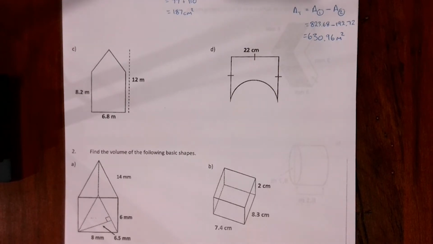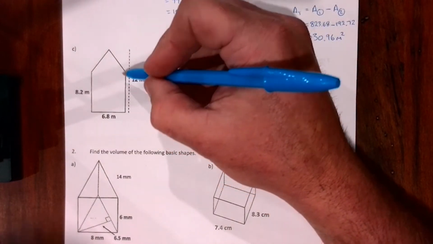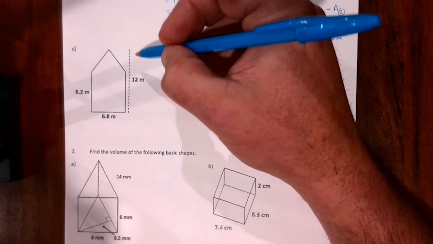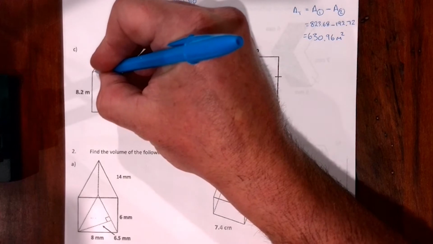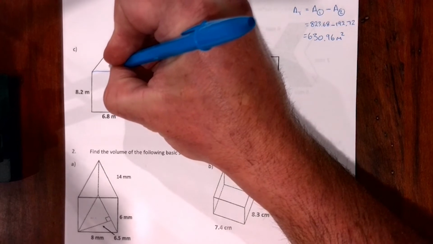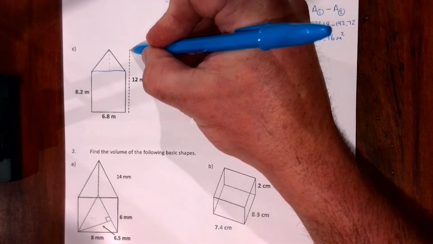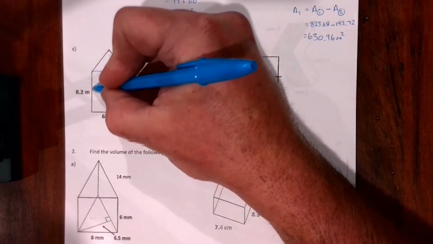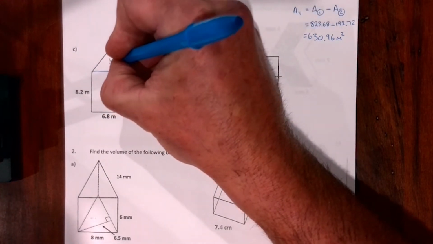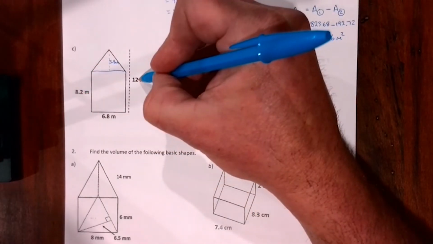In question 1C, we're also trying to find the area of this composite shape, which is a rectangle with a triangle stacked on top of it. At this stage we don't have enough information, so we need to fill in the missing bits. So let's make that a triangle so it's nice and clear, and we need to find out what the height of the triangle is. So if the total height of the shape is 12 and this portion is 8.2, that leaves me with 3.8 meters here, okay? Because 3.8 plus 8.2 makes 12.